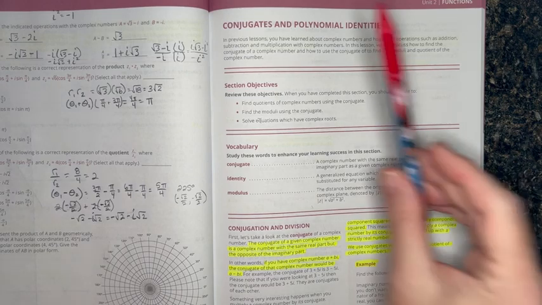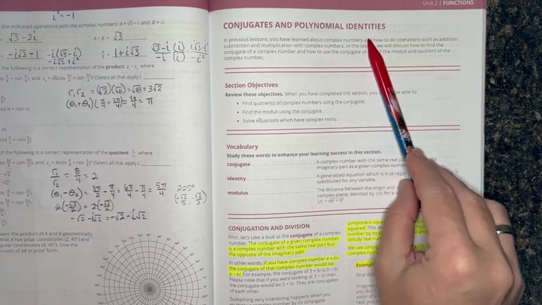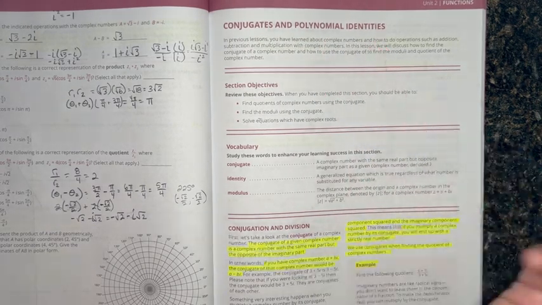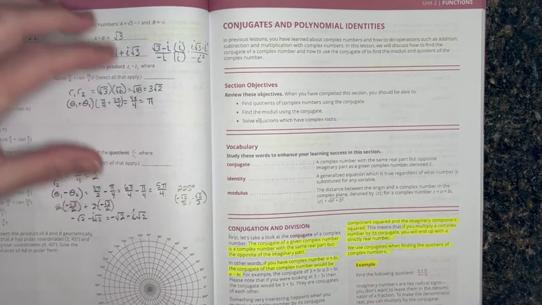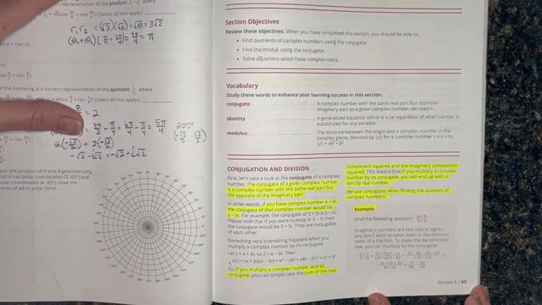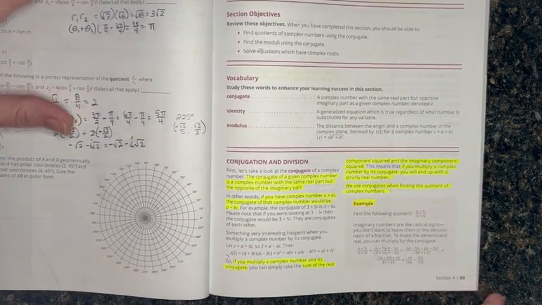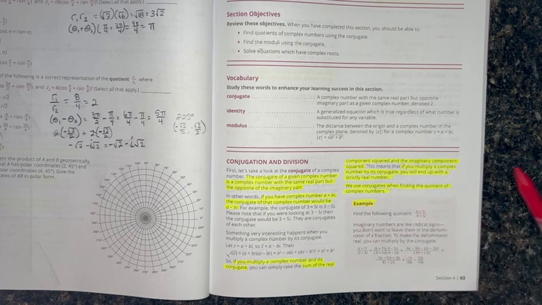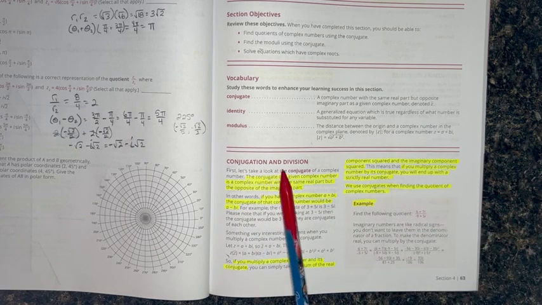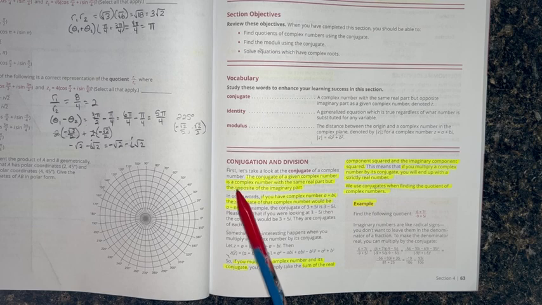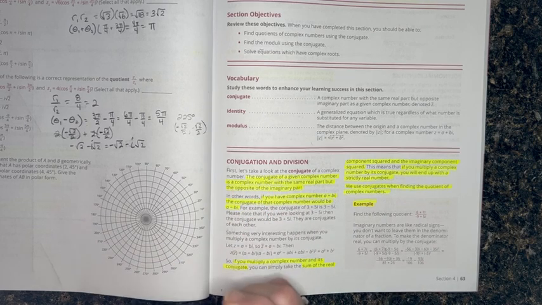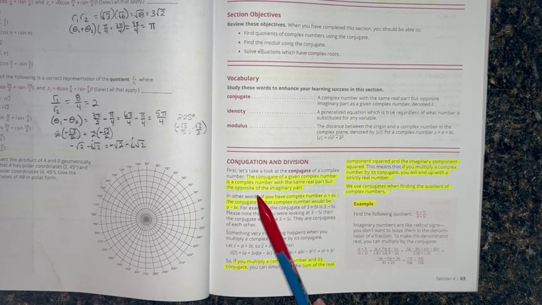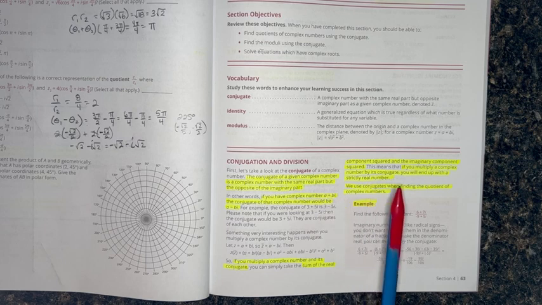All right, page 63 is titled Conjugates and Polynomial Identities. Read over these couple of vocabulary reviews and let's take a look at what we are going to learn here, starting with conjugates and division. This says the conjugate of a given complex number is a complex number with the same real part, but the opposite of the imaginary part.